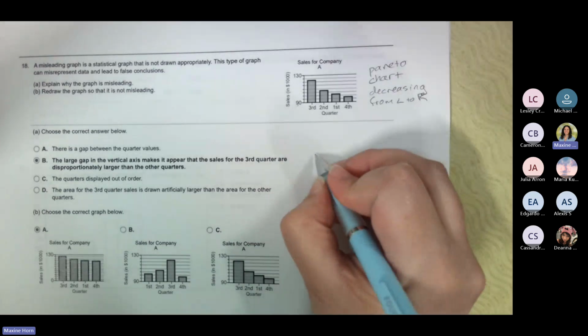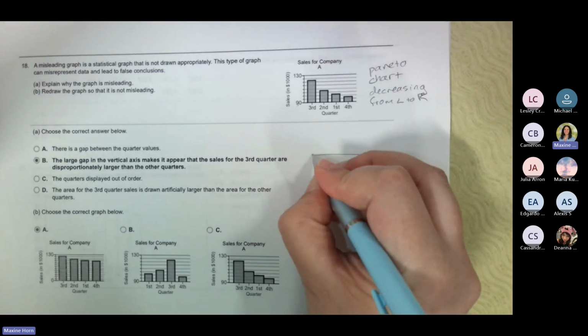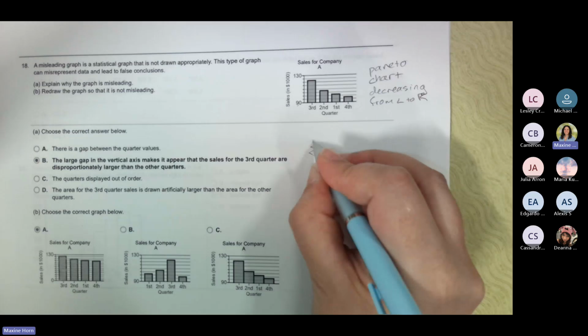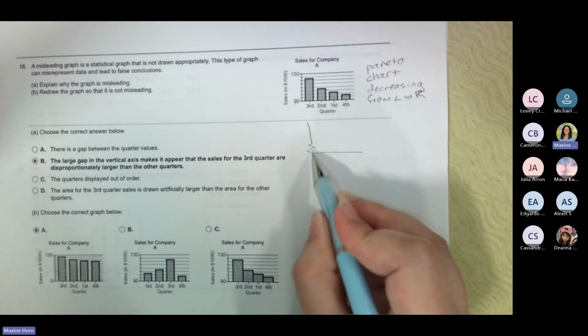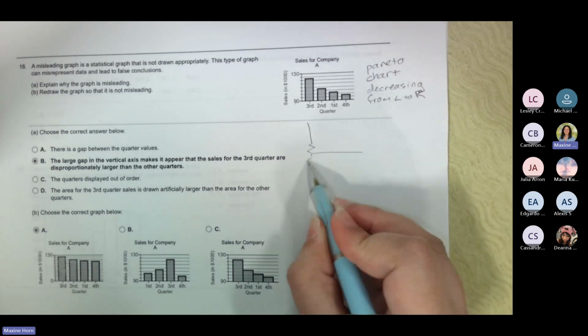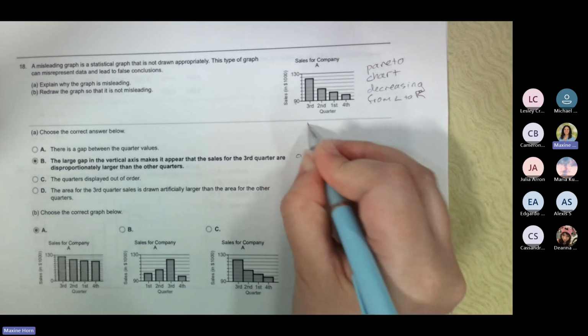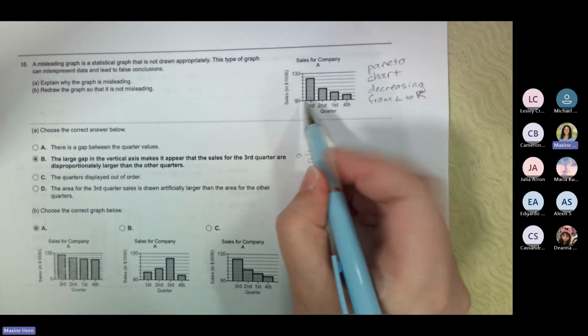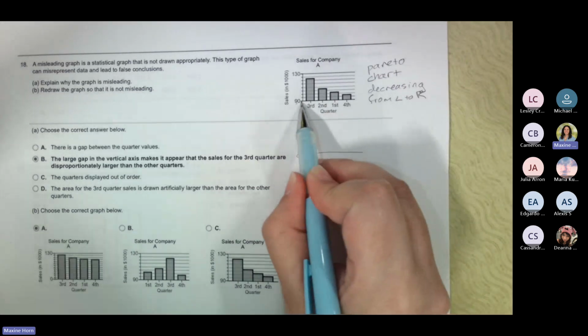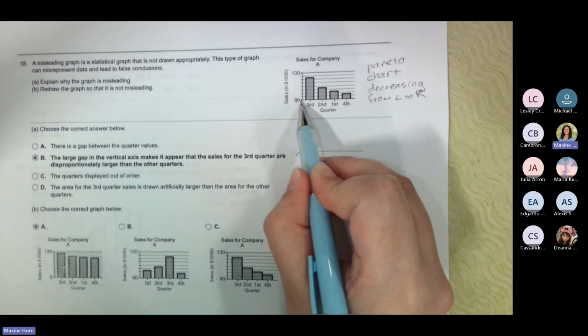Sometimes you might see a squiggly line in a graph, which shows that on the y-axis, we did a break before we show the rest of it. They're not showing that. They're just starting right off the bat at 90. So that's what's misleading about it, that there is a large gap in the vertical axis.